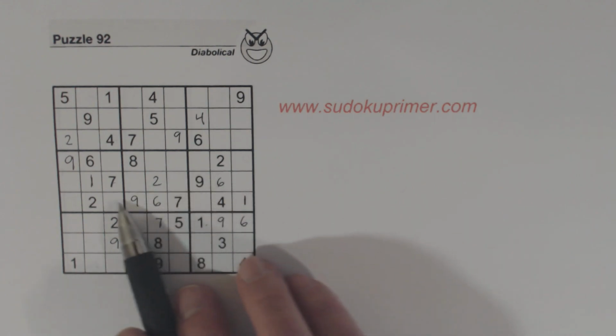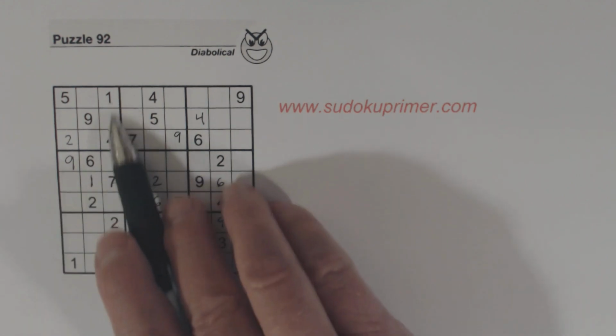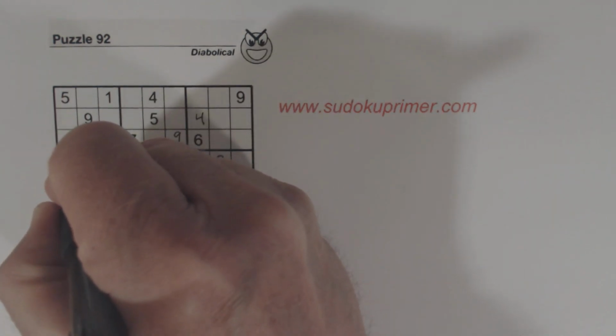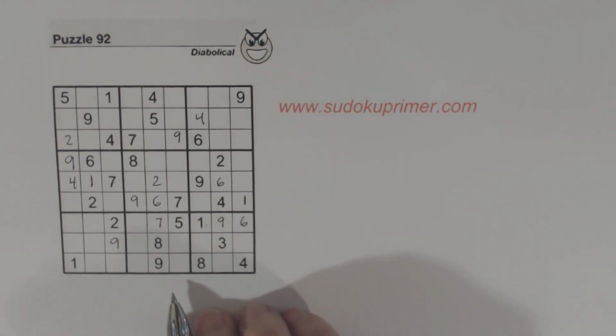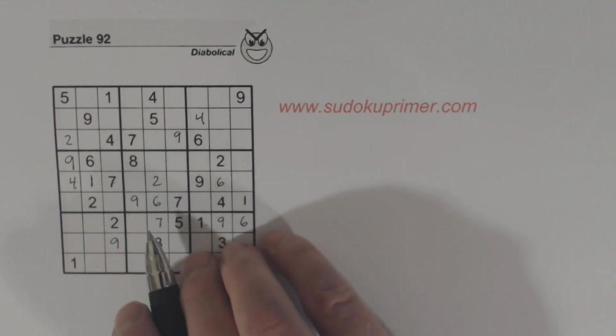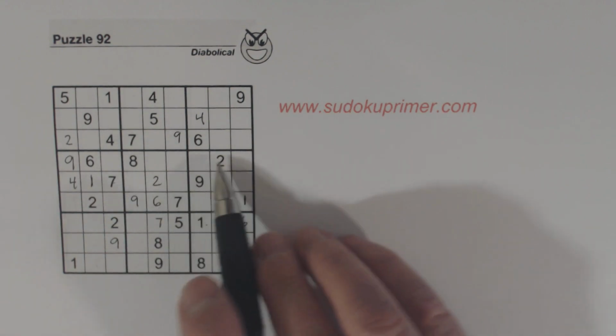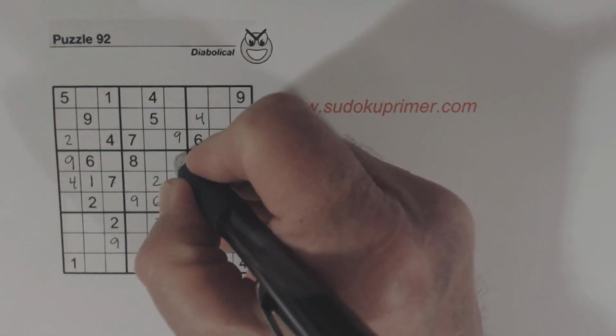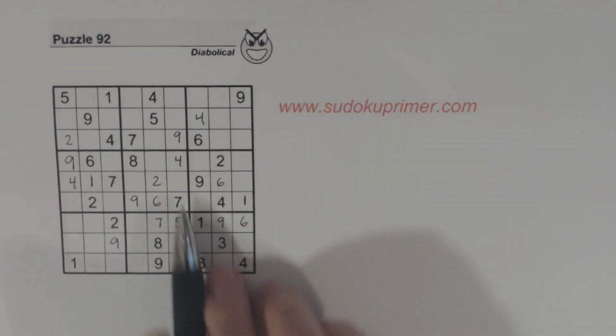Alright, now we've got a 4 here and a 4 here already, so that's a 4. And that narrows a 4 to this cell in box 5.